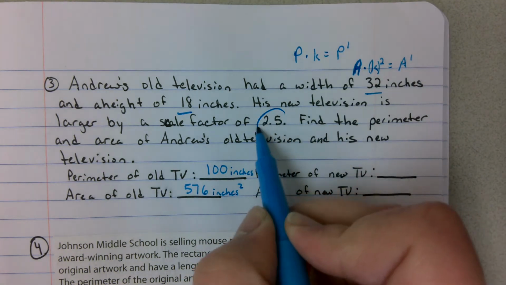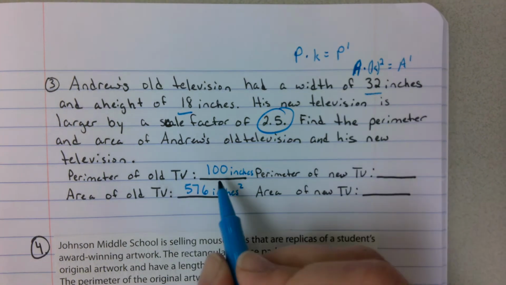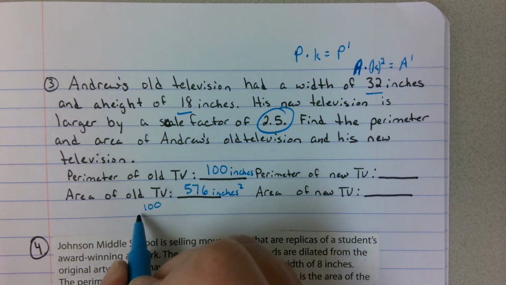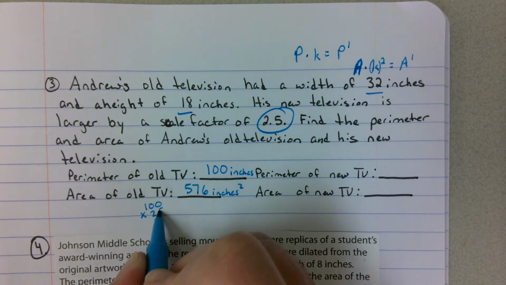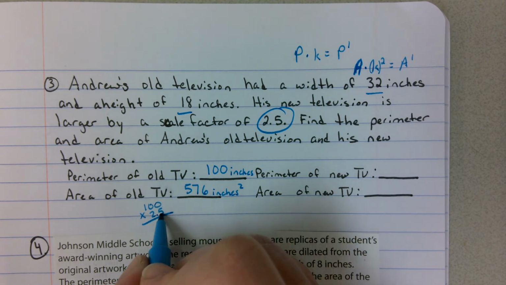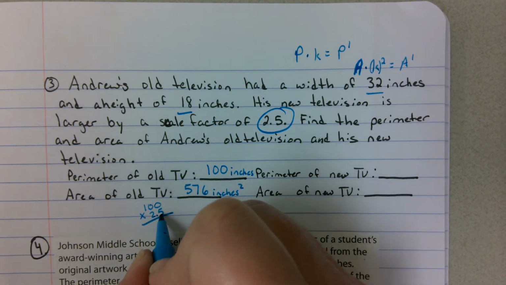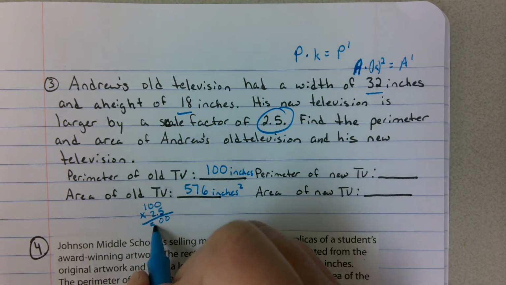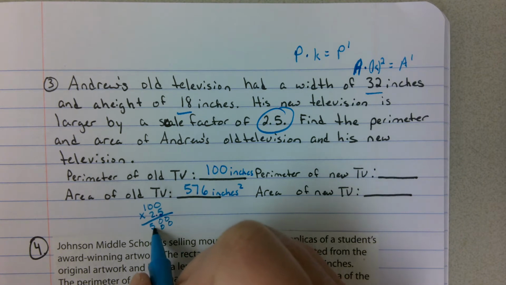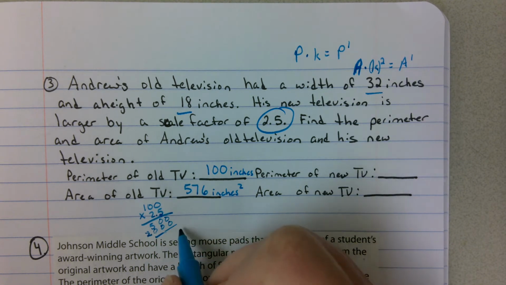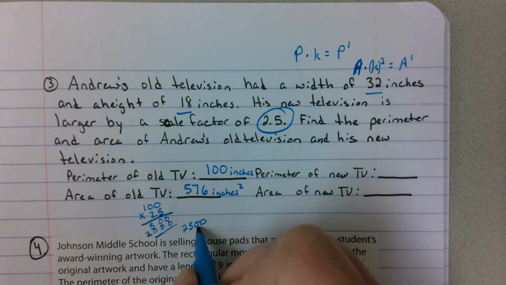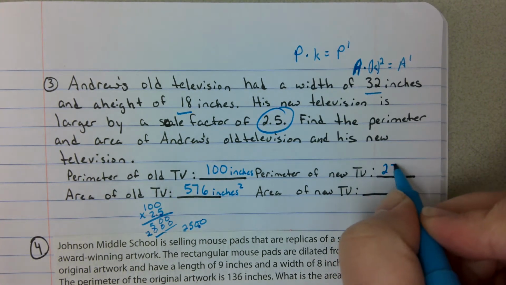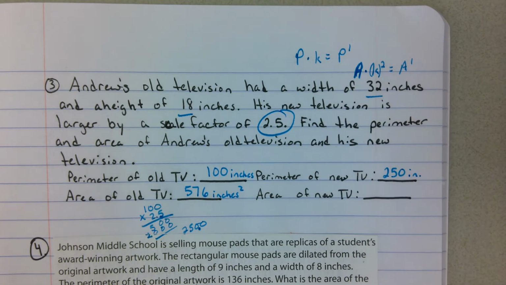100 times our scale factor. So 100 times 2.5, and you would use your calculator if you have that availability. As an 8th grader, you do. If you're 7th grade P, you will be working these out by hand. 0, 0, 5, 0, 0, 0, 2. So we have 2, 5, 0, 0, and we need to move our decimal point one place. So we have 250 inches.